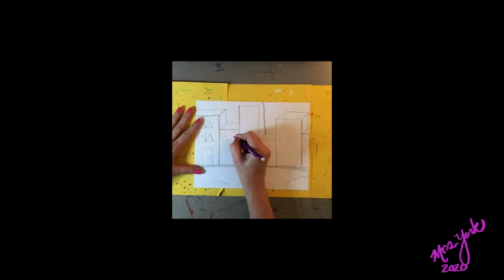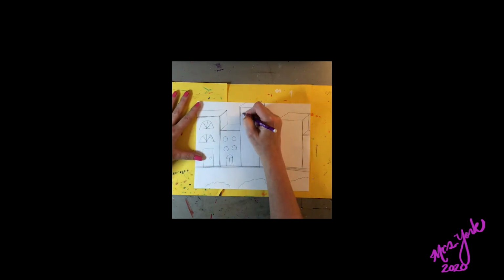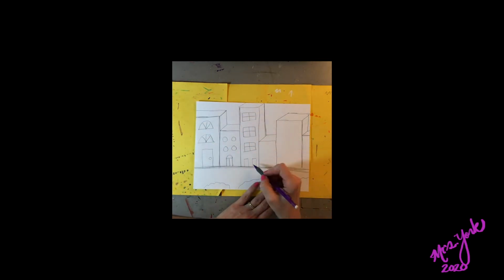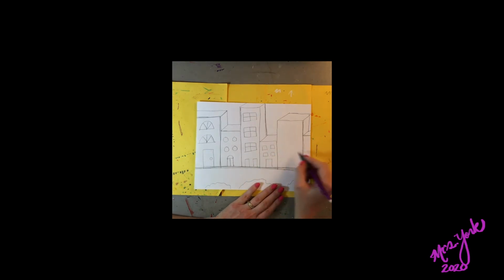Let's give this one circular windows with semicircle. And this one has two doors like that. Look at that. Then let's do rectangle windows, and let's give this one two doors. Be as creative as you want. Now this one's only going to have one door and 4 square windows. How's that? This one's wider.